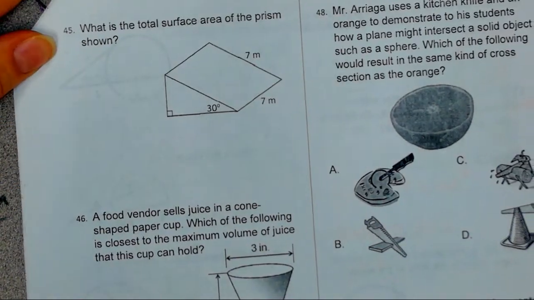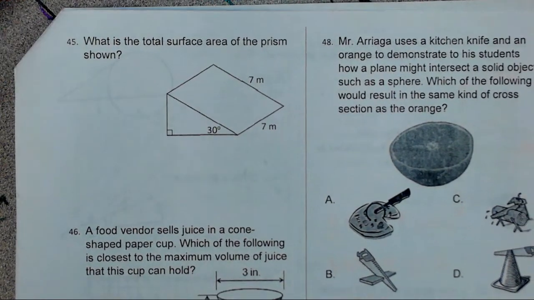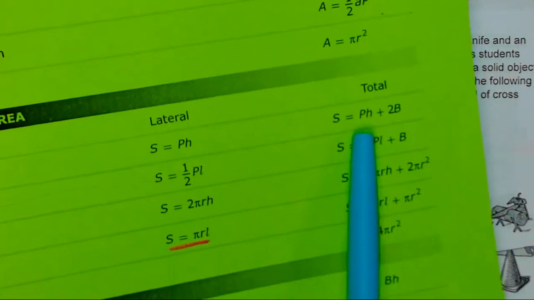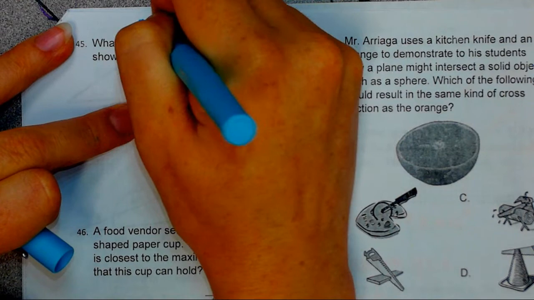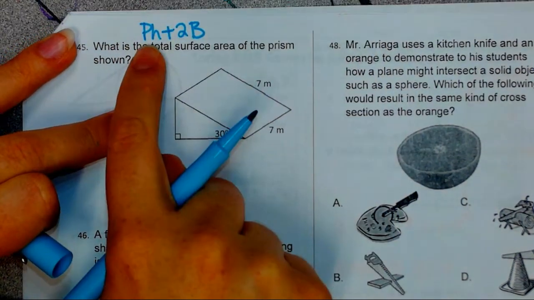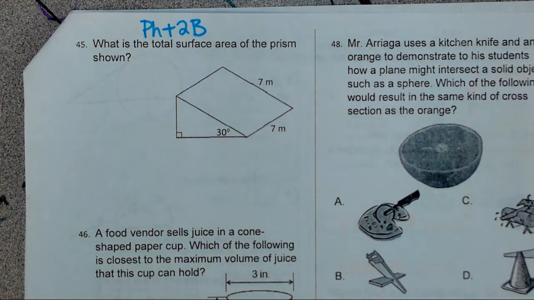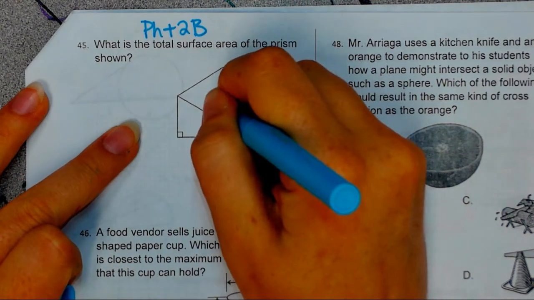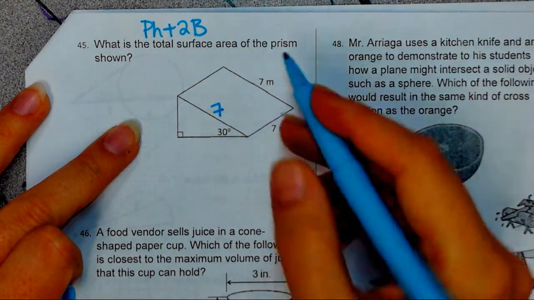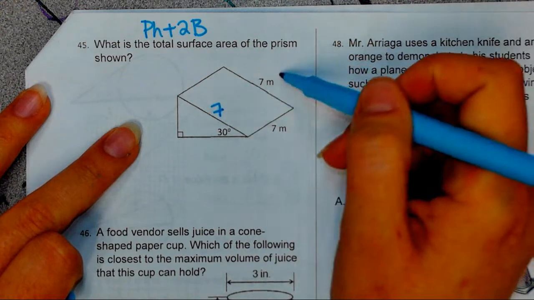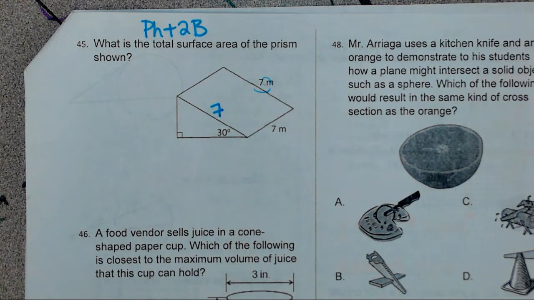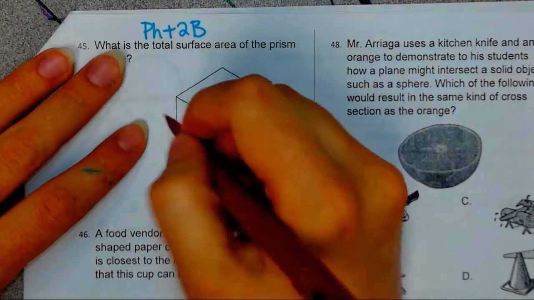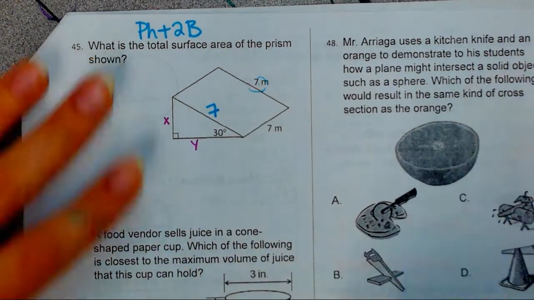All right, 45. What is the total surface area of the prism shown? So total surface area of a prism, the formula is PH plus 2B. P stands for perimeter of the base, B stands for area of the base. If we're going to get those things, we're going to need to solve for these other sides. So you saw I put a 7 here because if this is 7, then that's got to be 7. We're going to have to use SOHCAHTOA again to get these two other sides, x and y.